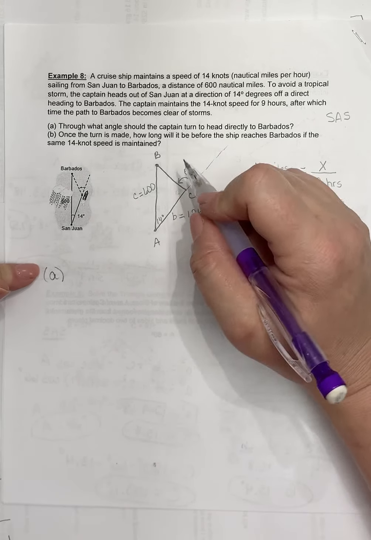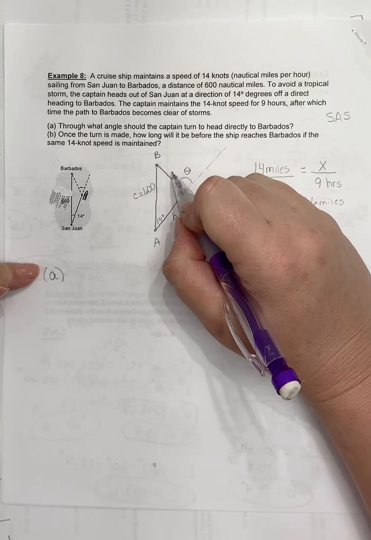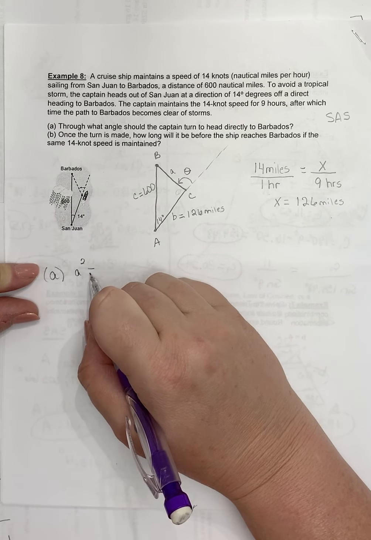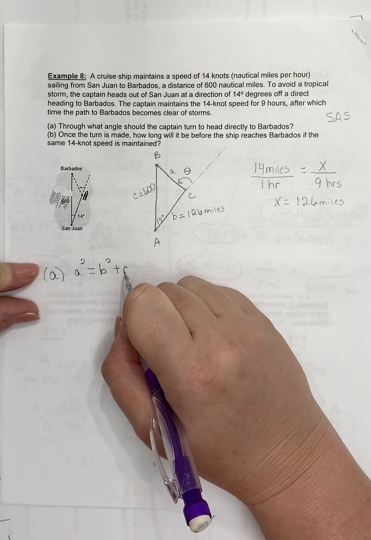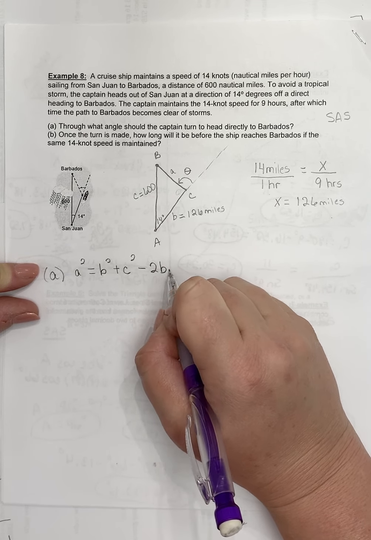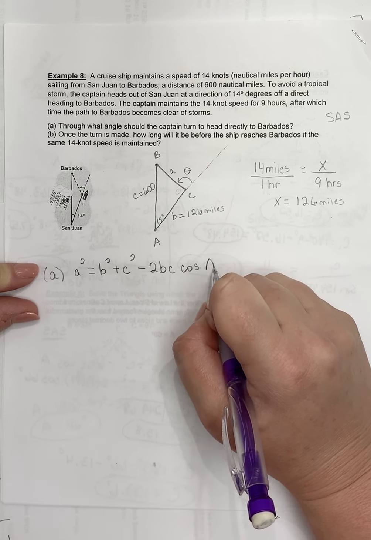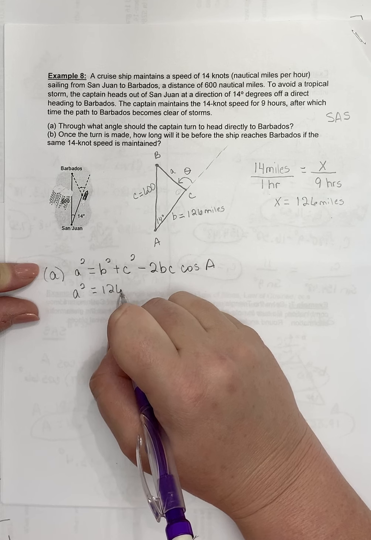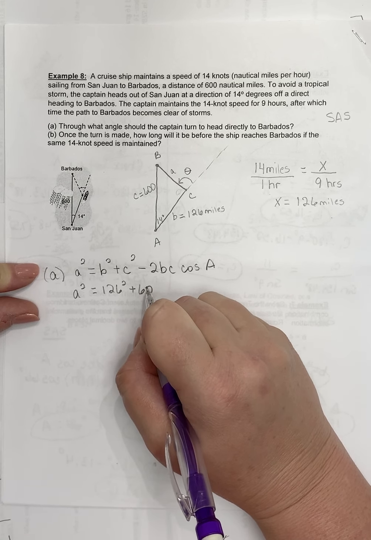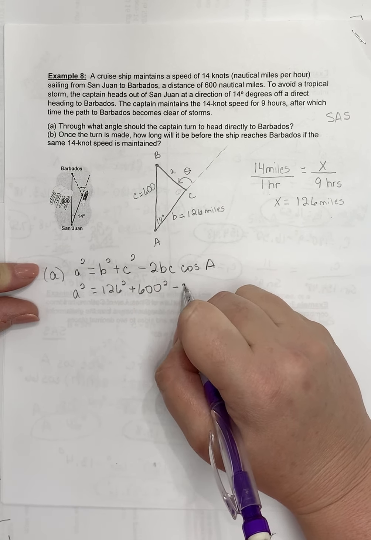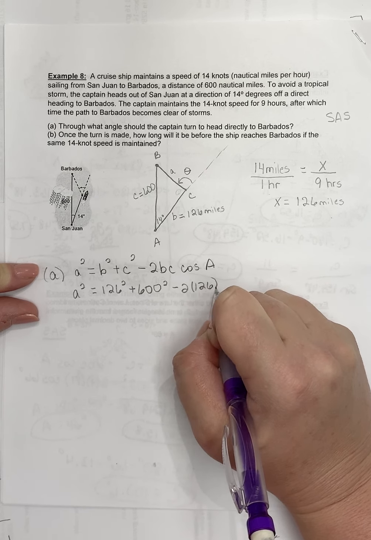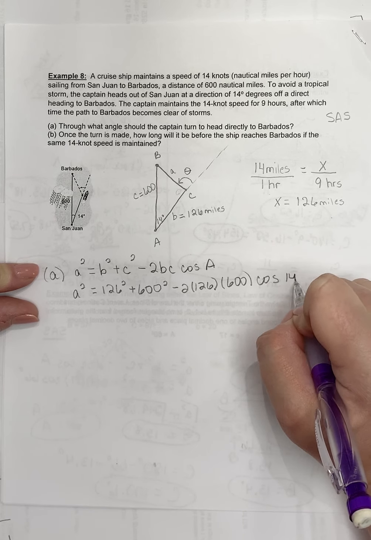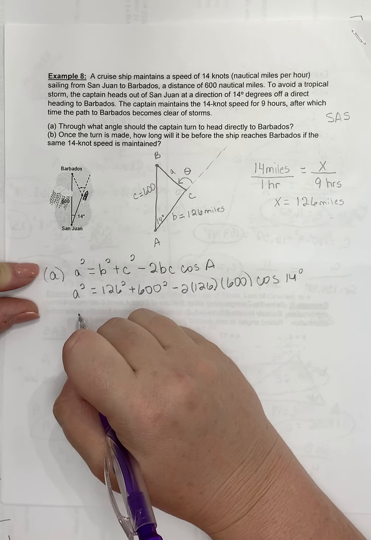Okay, so first, let's go ahead and find side A. Well, we're going to use law of cosines to find it. So we're going to plug in the information we have. 126 squared plus 600 squared minus 2 times 126 times 600 times the cosine of 14 degrees.